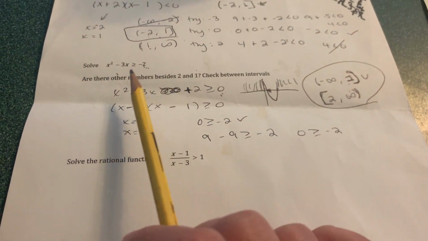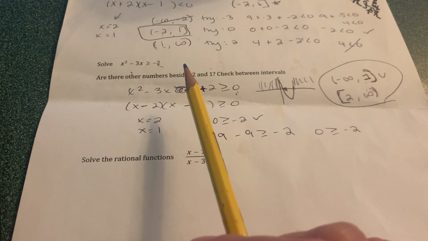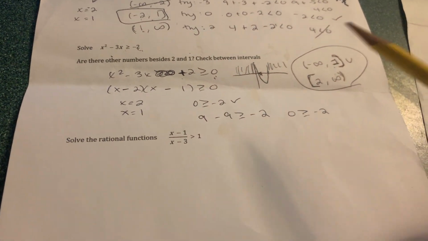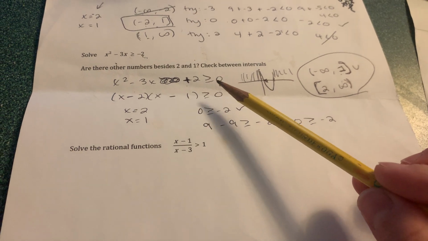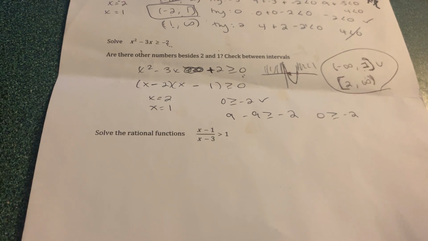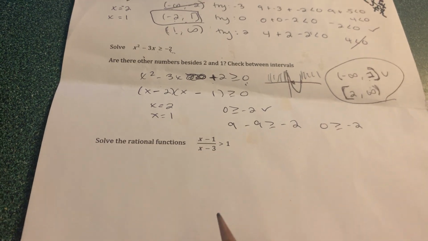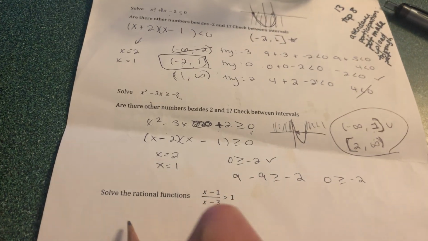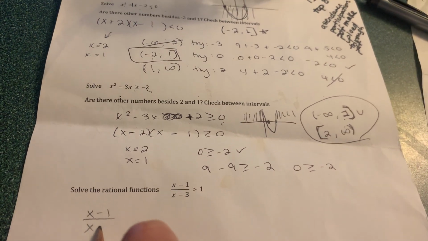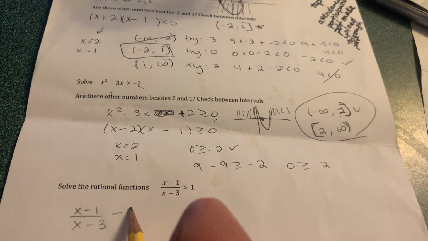So prior, we were dealing with quadratics. We took everything and put it to one side, because that way you can use the zero product property to solve. It's going to be the same idea here with rational functions. So I want this to be 0. So I'm going to bring 1 over to the other side. And since it's a positive 1, we're subtracting it technically.